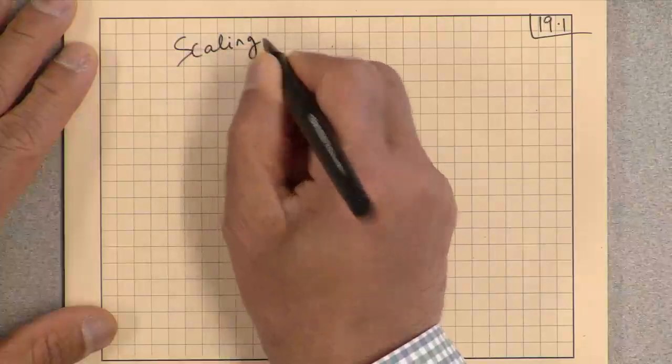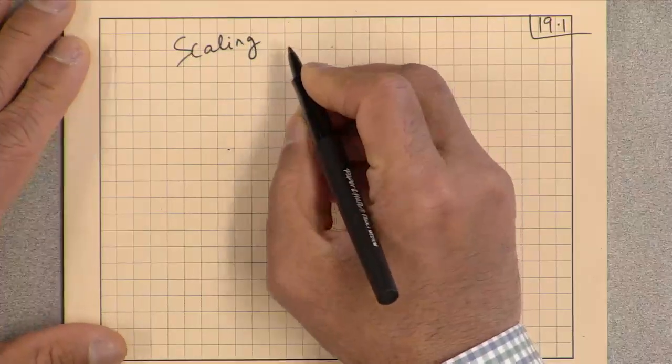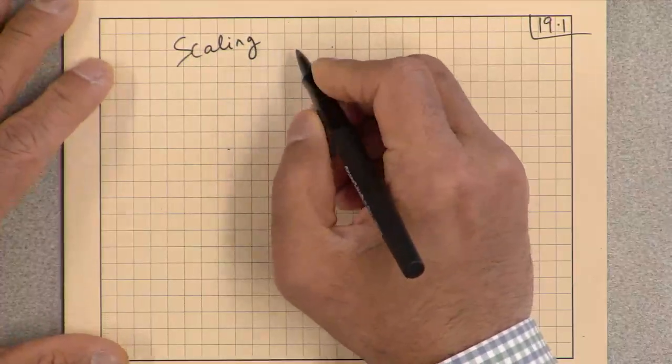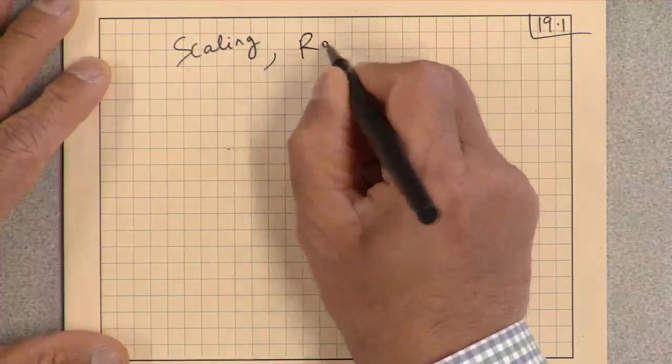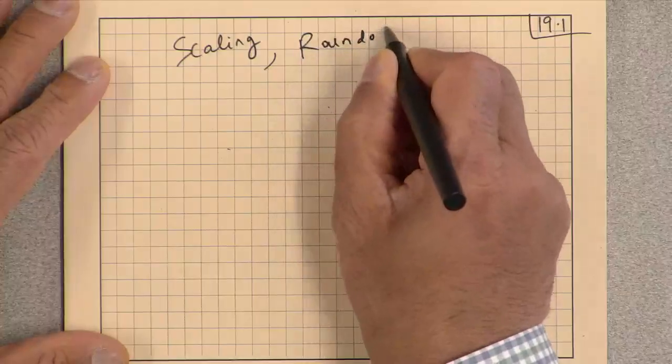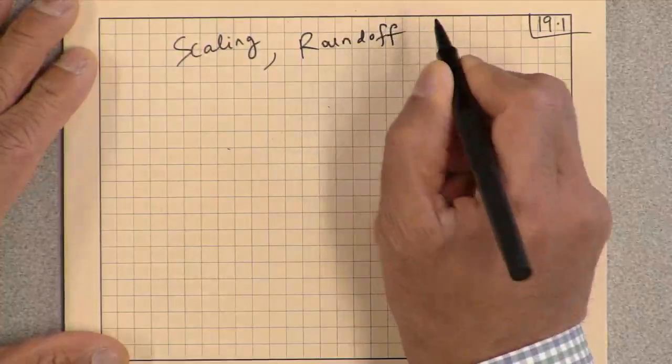And I'm going to start the next topic today, scaling and round-off noise from chapter 11 of the textbook. A lot of DSP books nowadays don't really teach a lot about scaling and round-off noise, particularly for the state space representation.